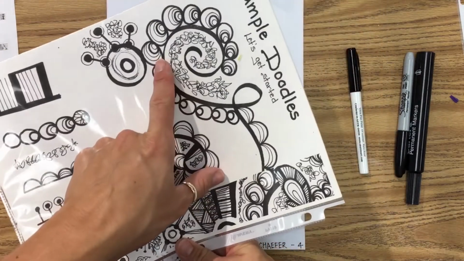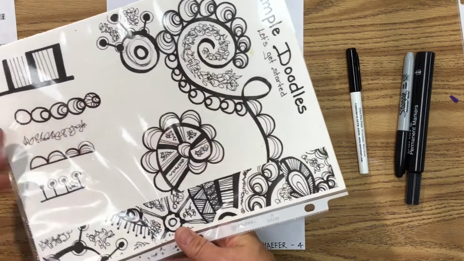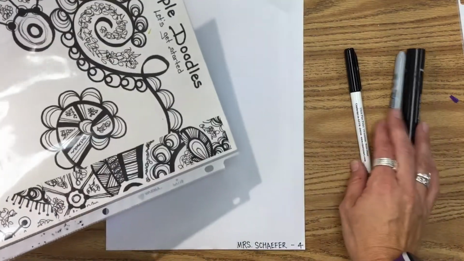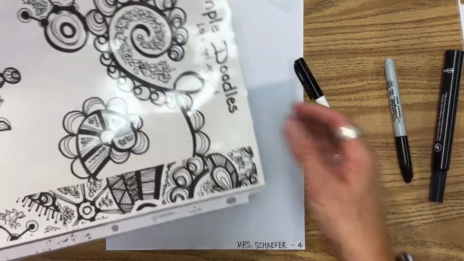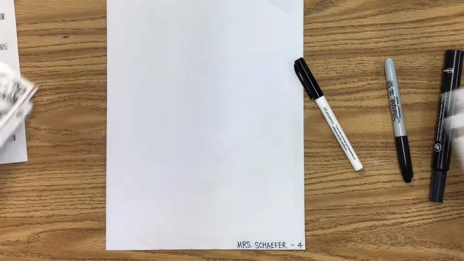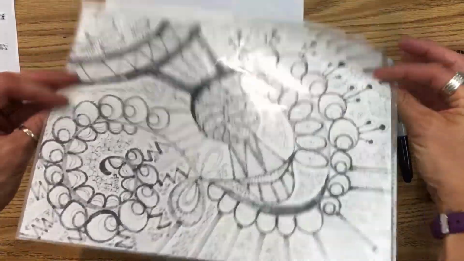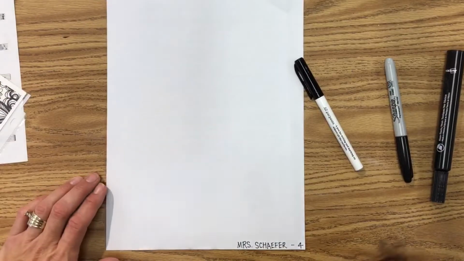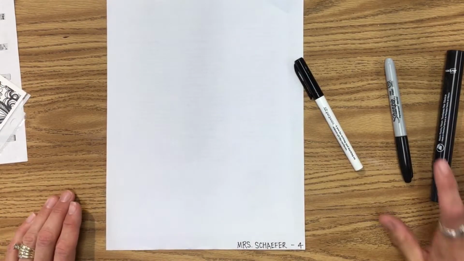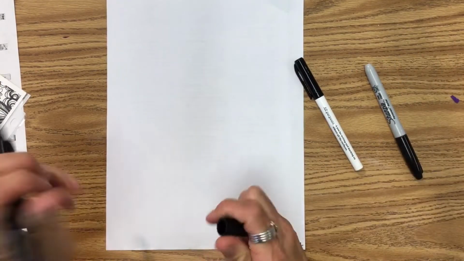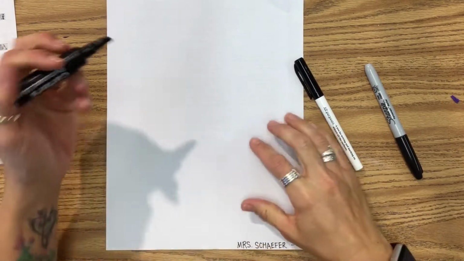It will add interest when you use the different sized pens, because we have the chisel tip, your regular Sharpie, and a skinny Sharpie. This is one that's already completed. I'll have some others in the classroom if you want to look at any of those. So the first thing we're going to do is do the great big S shape, and we'll do this together.